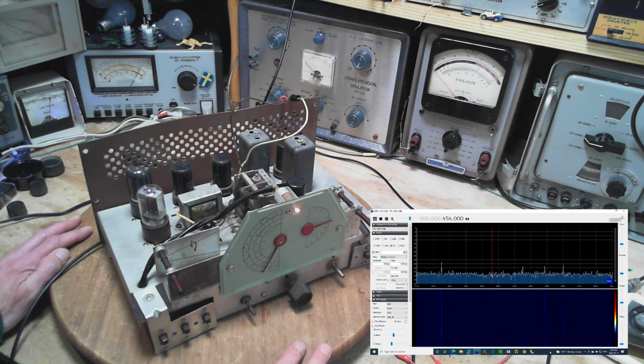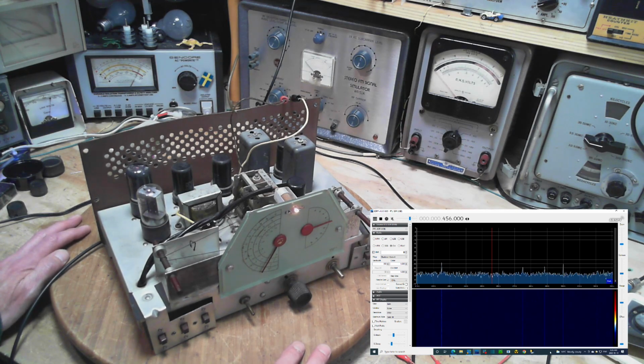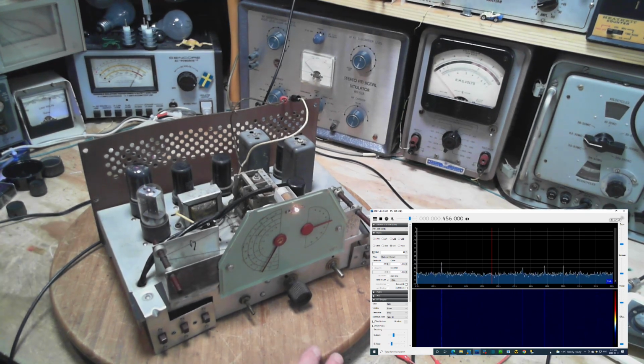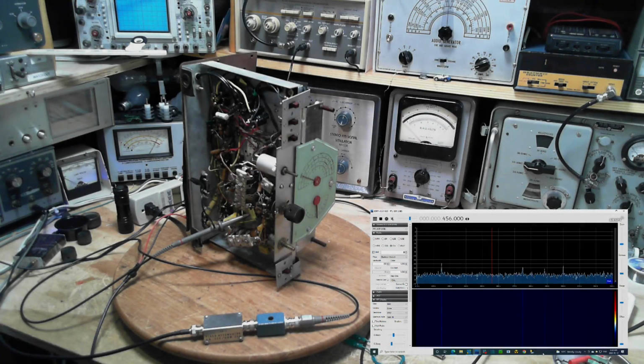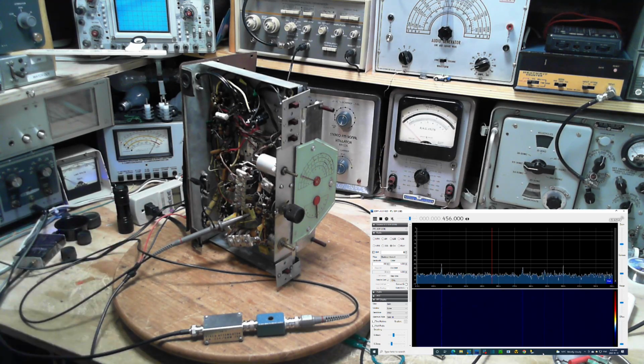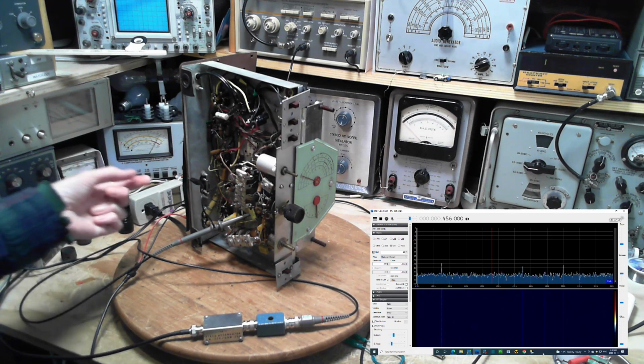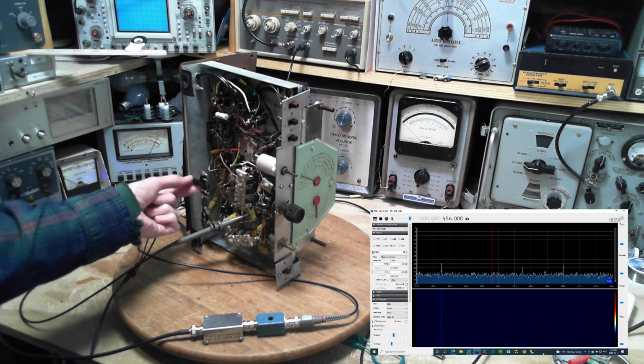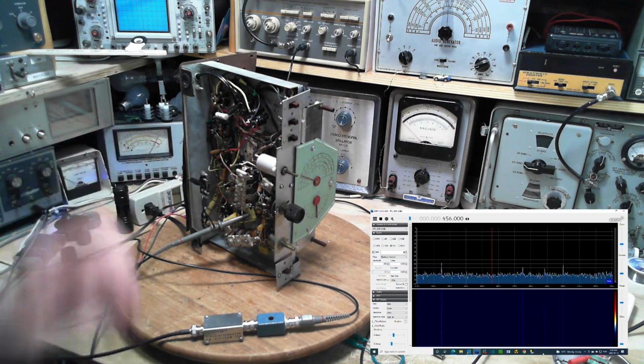The next little experiment I want to do is I want to try to see all the products that come out of the detector and head to the first IF transformer. What all is coming out of that mixer tube? That's what I want to try to see. Okay, so here's what I've got going. I've got a scope lead connected to the plate of the mixer tube, and the scope lead is just grounded to the B- on the chassis here.